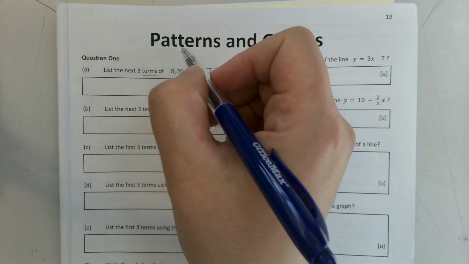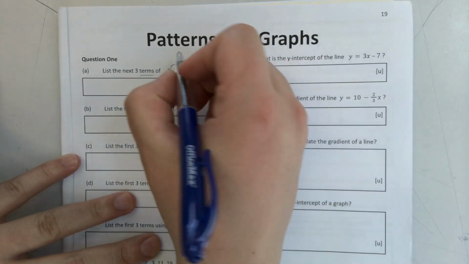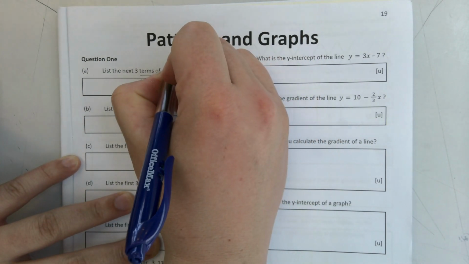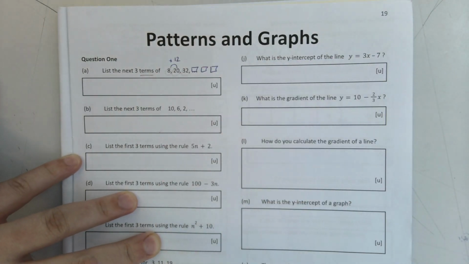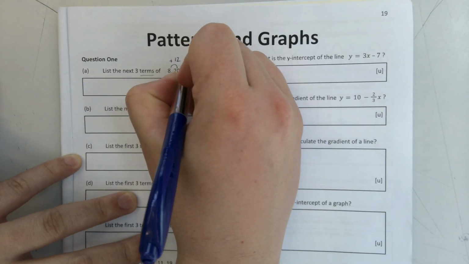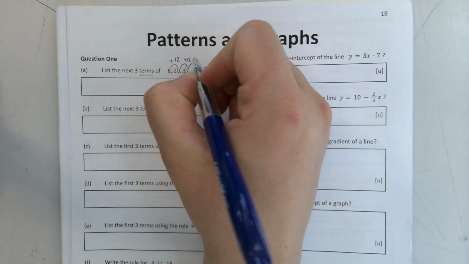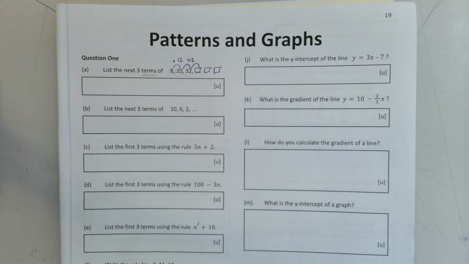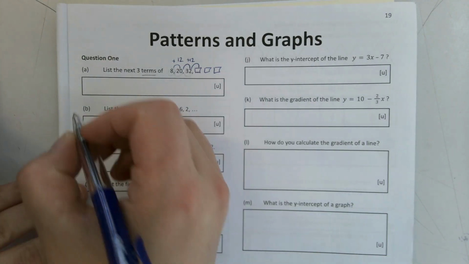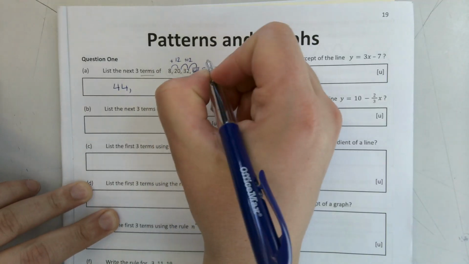In order for me to do that, I first need to figure out, how am I getting from 8 to 20? Oh, I'm adding 12. How am I going from 20 to 32? Oh, I'm adding 12. So how am I going to get to my next option? I'm going to add 12. So if I go 32 plus 12, that gives me 44. That's that one over there.